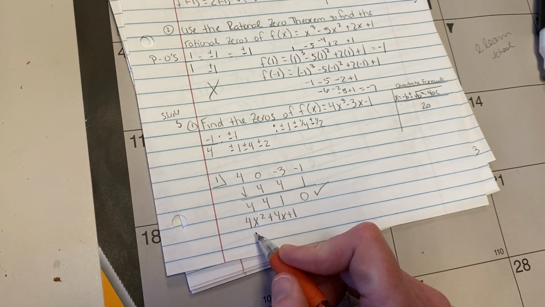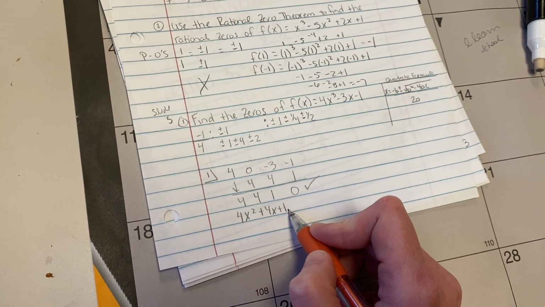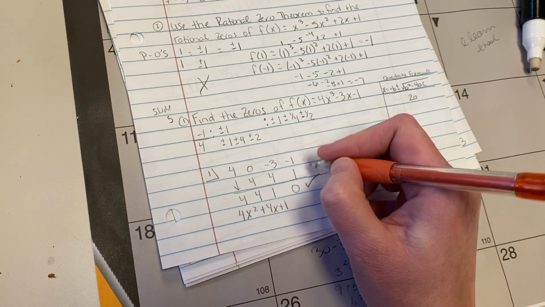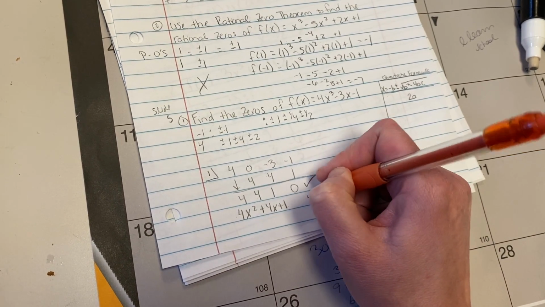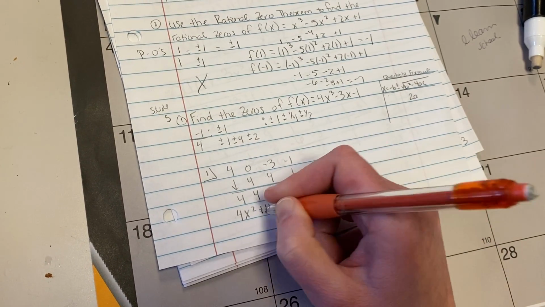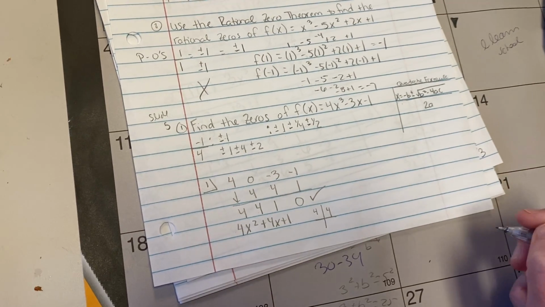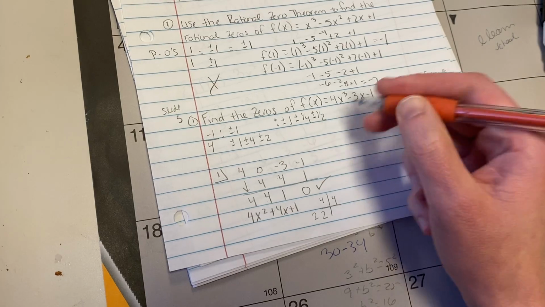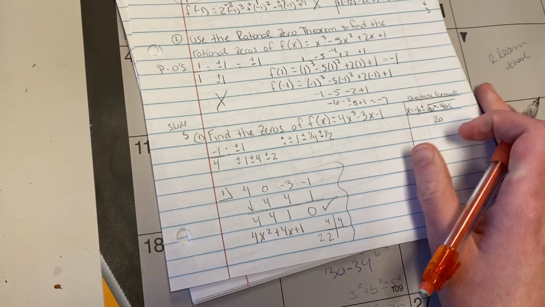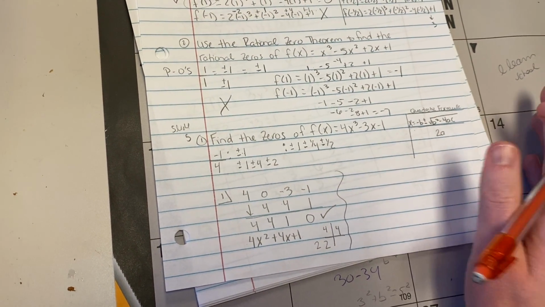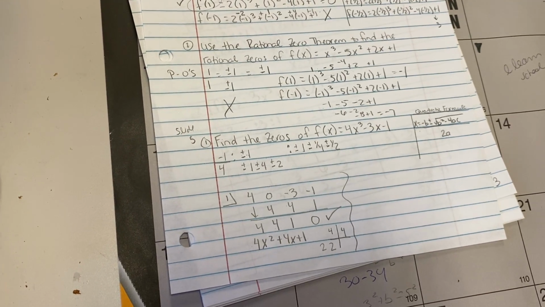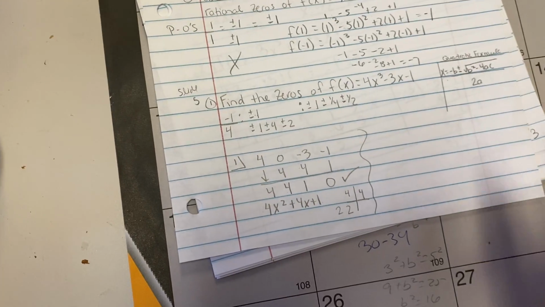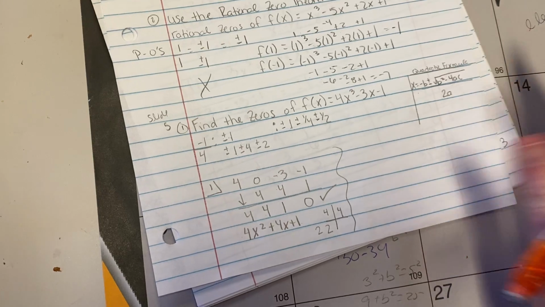So I'm going to factor this. 4 times 1 is 4. So factors of 4 that add to give me 4 in the middle, and that's 2 and 2. So when I factor this, I'm going to use grouping. If you know how to factor a different way, that's fine, but I'm just going to use grouping because it works every time.